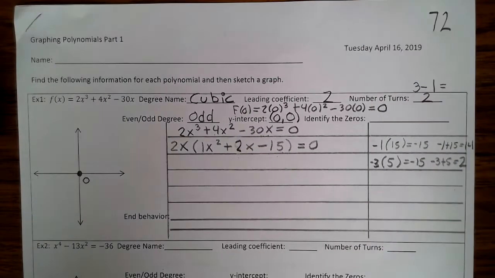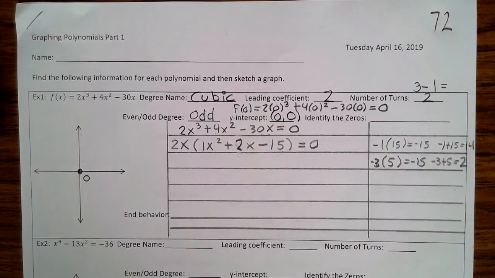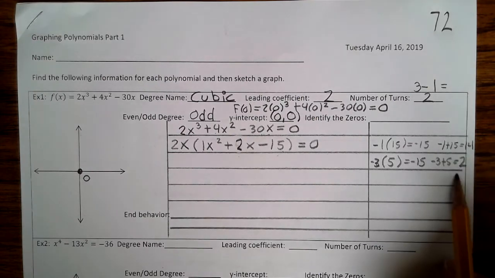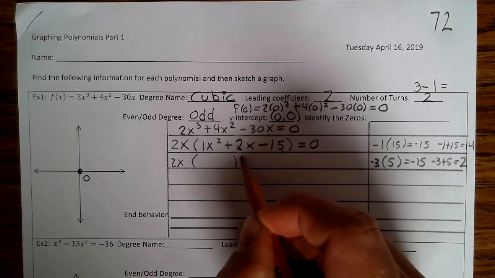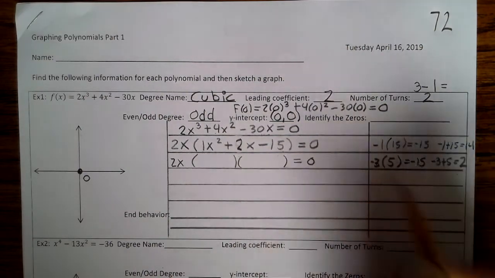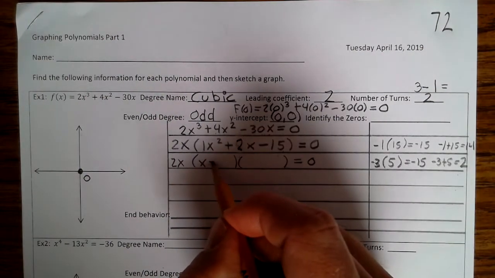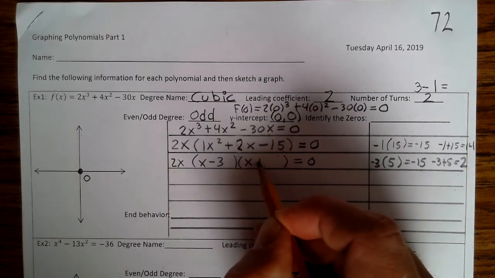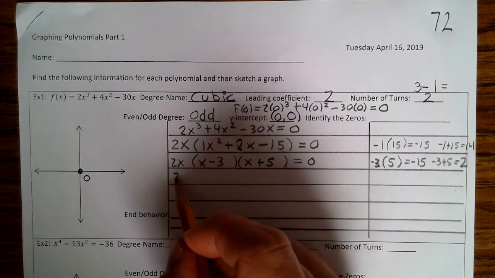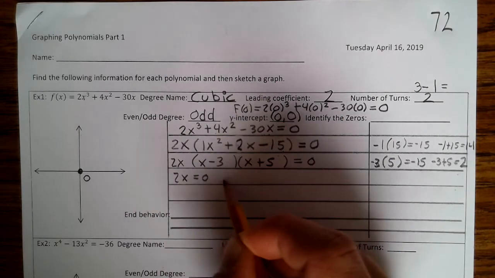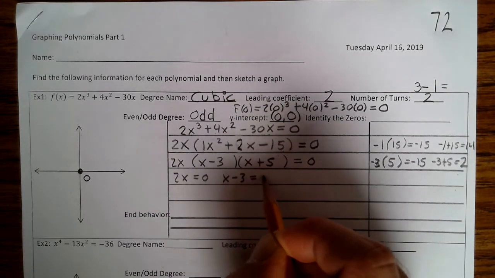Okay, so that combination works. So that's our factor. So we have 2x times x minus 3 times x plus 5 equals 0. Okay, so we set 2x equal to 0, x minus 3 equal to 0, x plus 5 equal to 0.